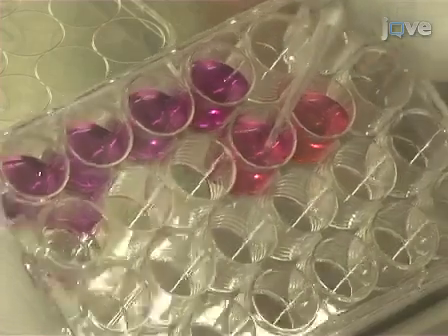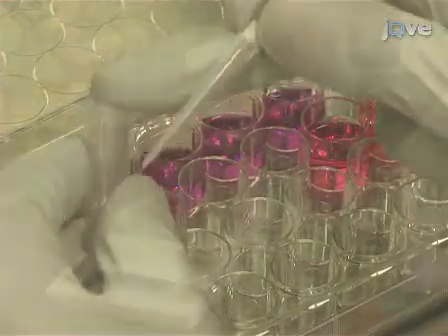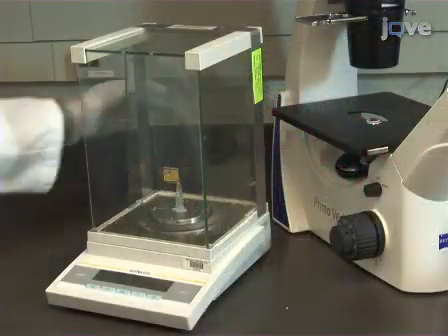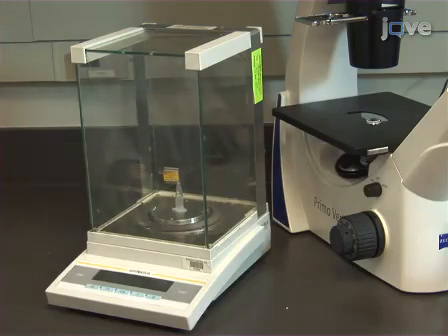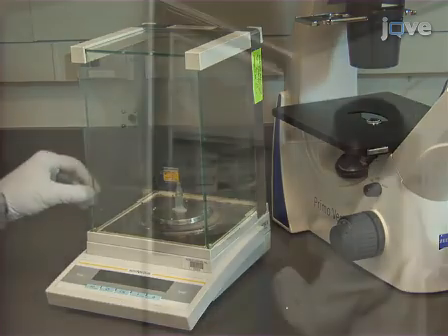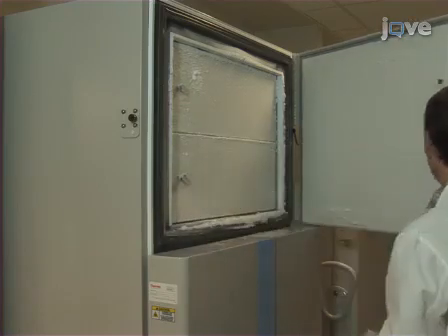Next, collect the tissue pieces using pipette tips. Weigh the tissue. This measurement will be used to calculate the titer of the virus in plaque-forming units per gram at the end of the procedure. Store the tissue at -80°C for future titering.